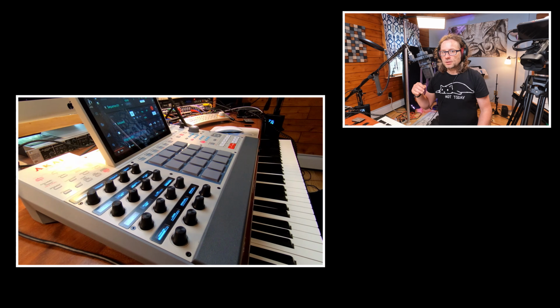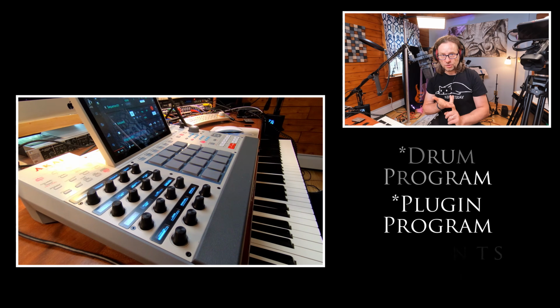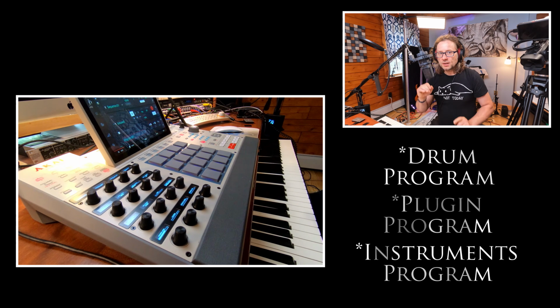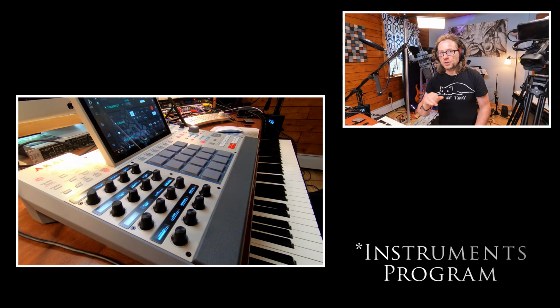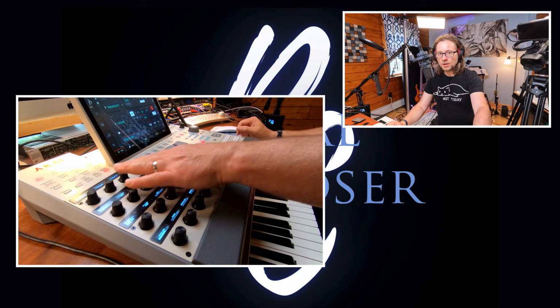When I think about the top 3 programs in the MPC X, what comes to mind is the drum program, plugin program, and instruments program. Why don't we use these to create tracks in our new song, in our new sequence? Based on those, we're going to fool around with the Q-Link buttons.